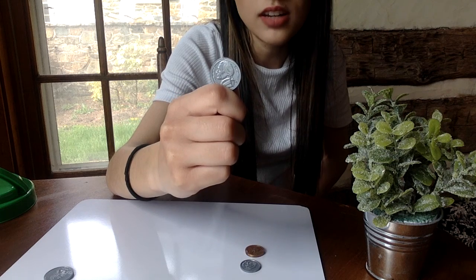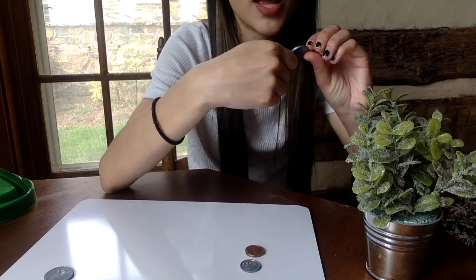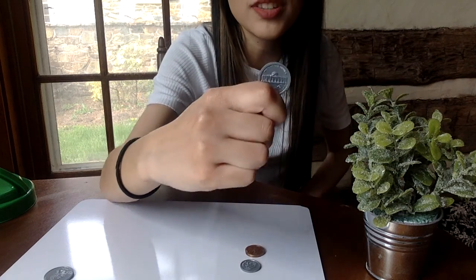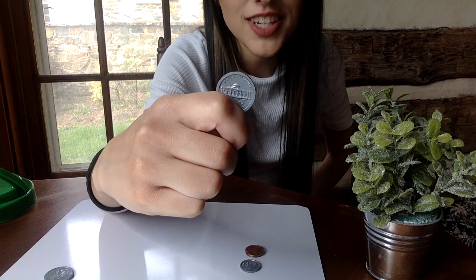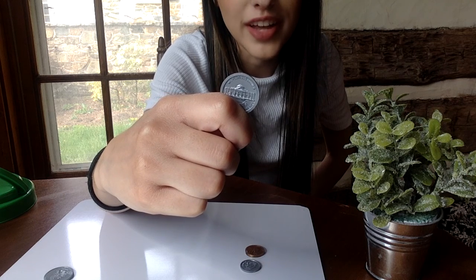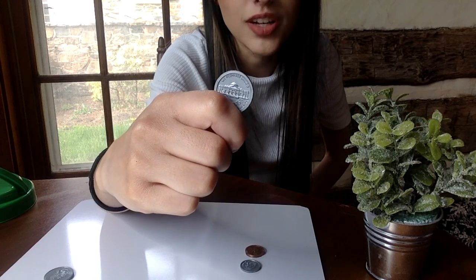And so this president is Thomas Jefferson. That's right. And on the back, I have Thomas Jefferson's house. Do you guys remember what the name of his house was? Monticello. That's right. Remember that long name that we had for his house? Monticello.